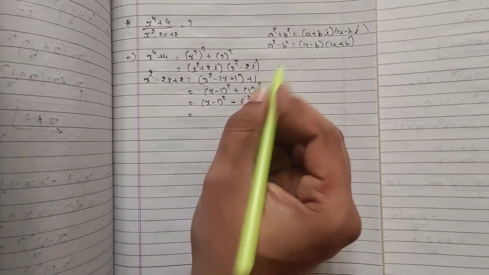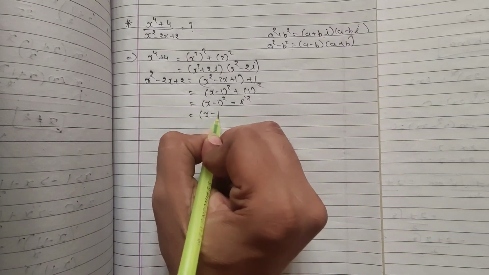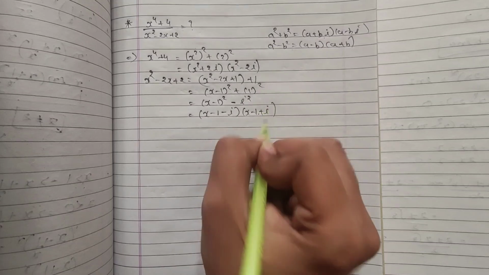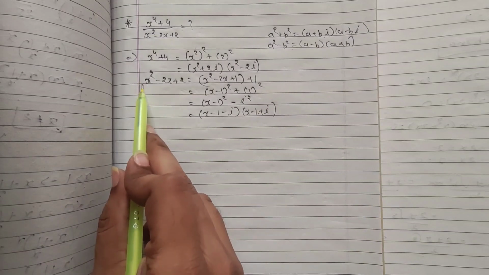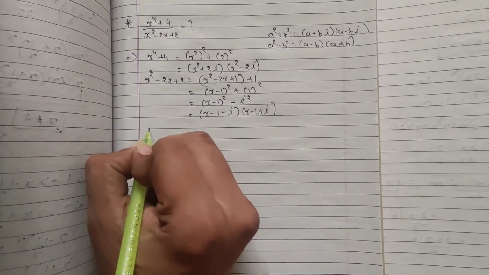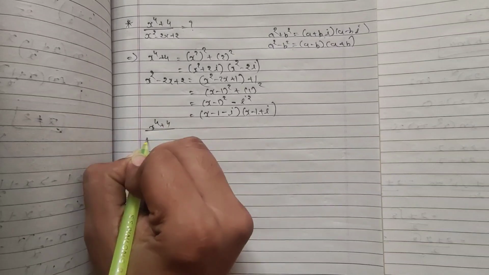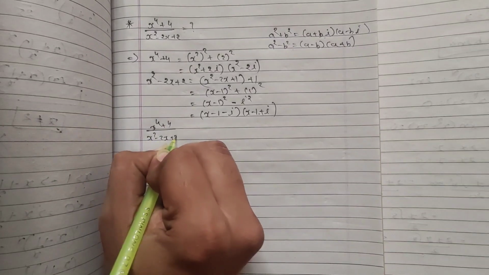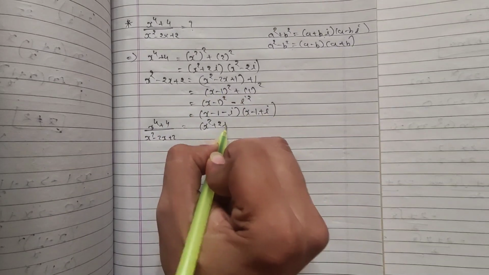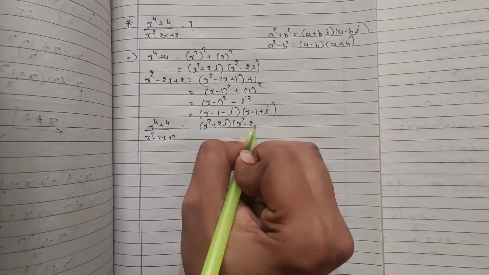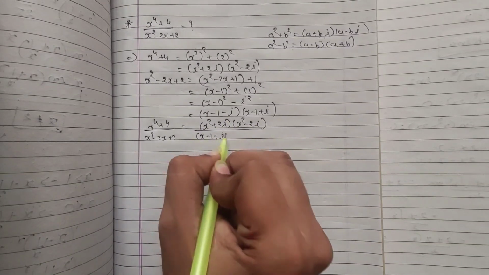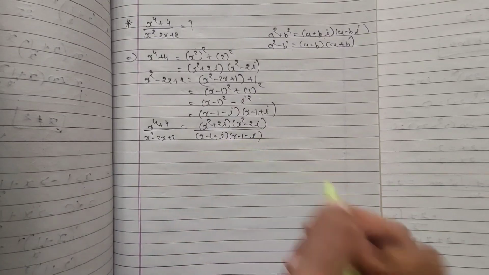So now I can factorize this, right, according to this formula. So (x minus 1 minus iota) and (x minus 1 plus iota), right? This will be the factors of this denominator. Now I will write both of these factors into this form. So what is the question? x raised to 4 plus 4 divided by x square minus 2x plus 2. So the factors of this are (x square plus 2i) into (x square minus 2i) in the numerator, and in the denominator (x minus 1 plus iota) and (x minus 1 minus iota), right?